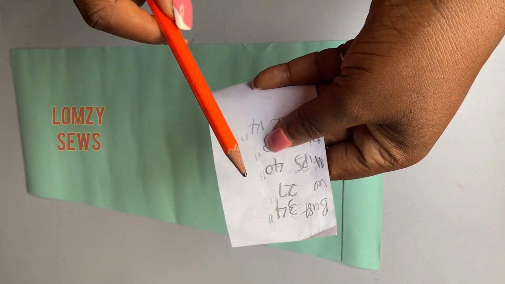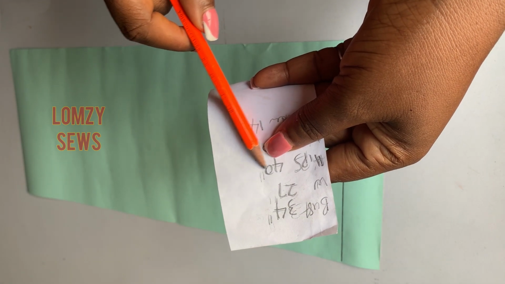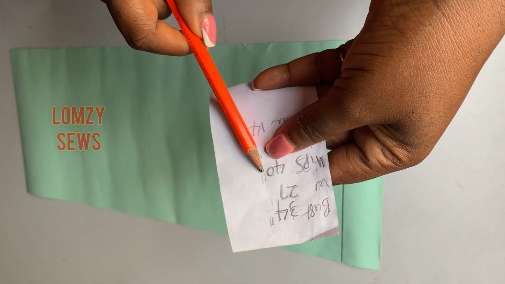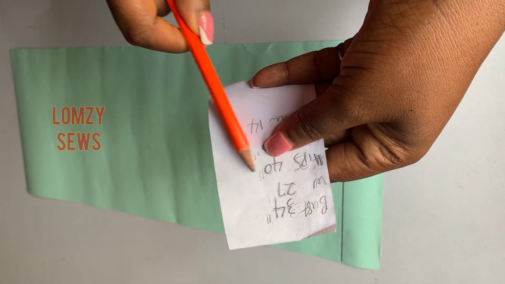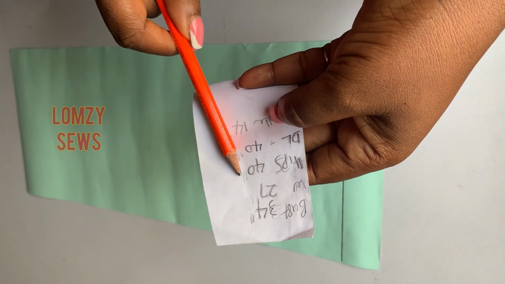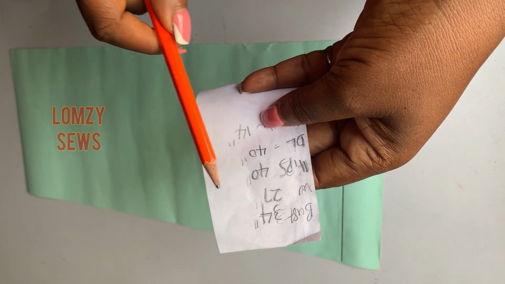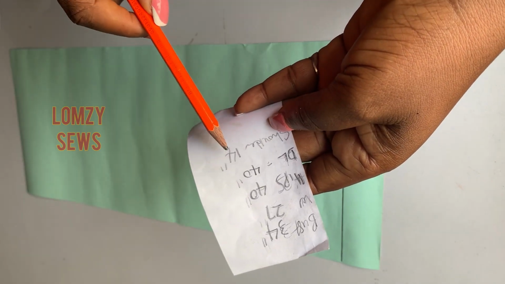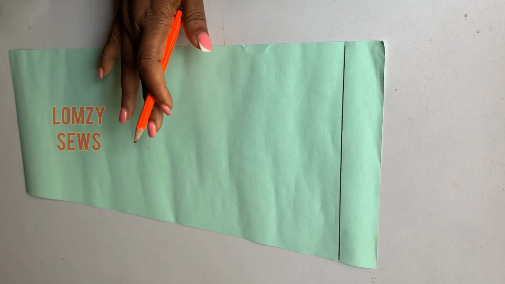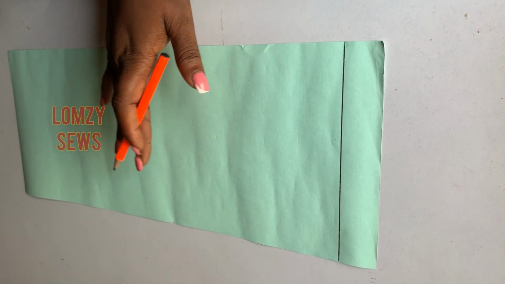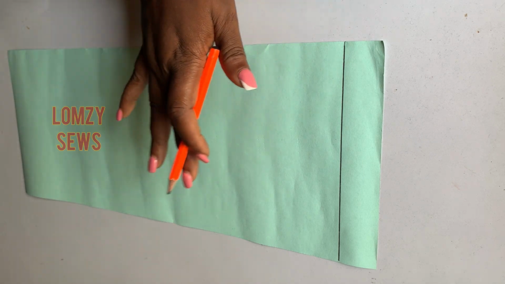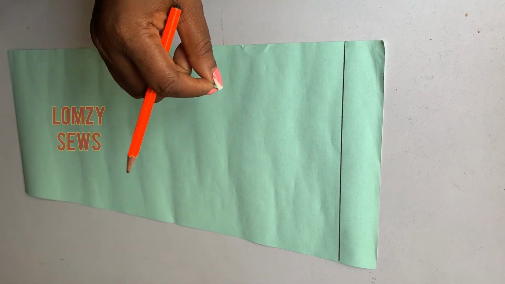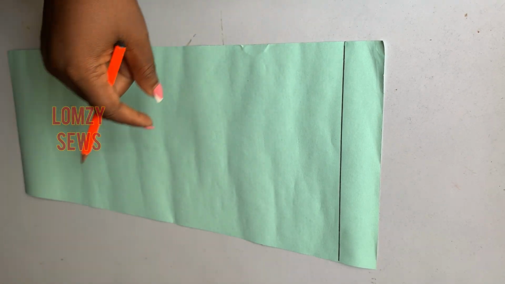And for the hips, you're going to take the largest part of the hips, whatever that is, write it down. That's what you're going to use, whether a plus size or a small size. And the same thing for the dress length measurement and the shoulder width measurement. I would like you to note that this method I'm using is a very different method. So watch the tutorial and understand it, and also make sure you practice this.